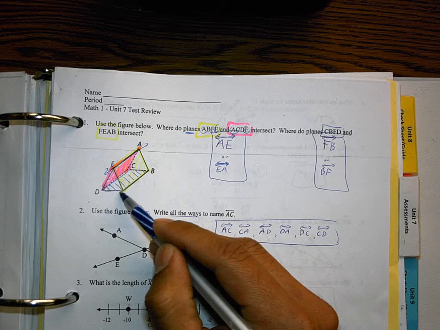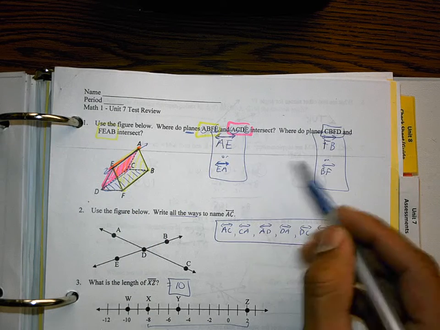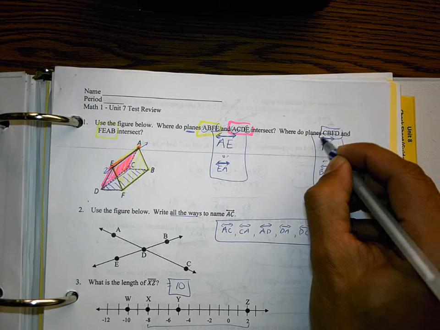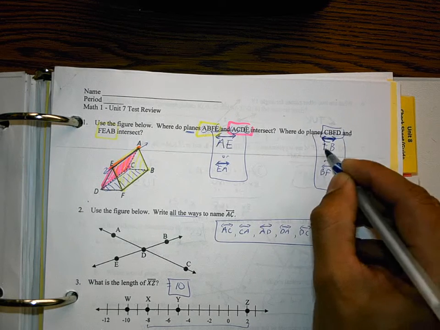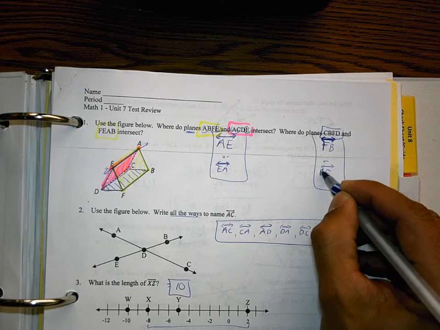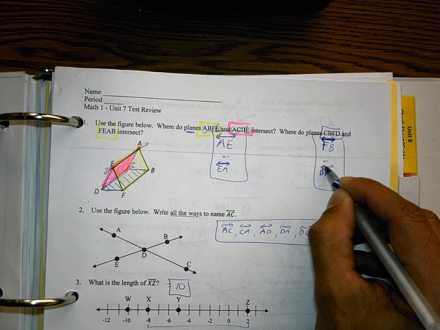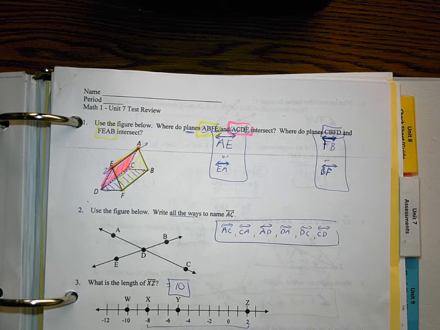They touch in every single spot. There's an infinite number of places, so we're going to use an infinite line that has to have double arrows on top, either line FB or line BF. Any questions about number 1?